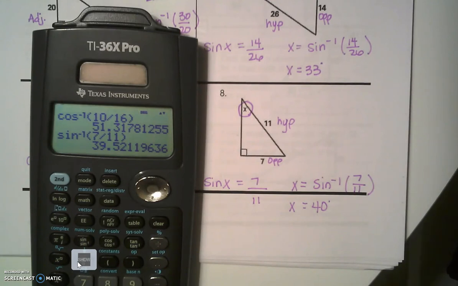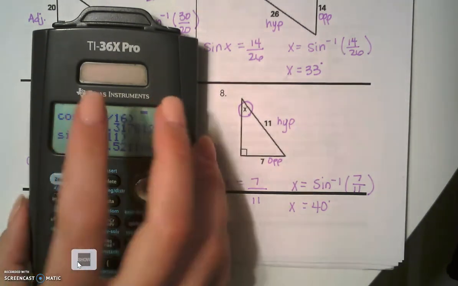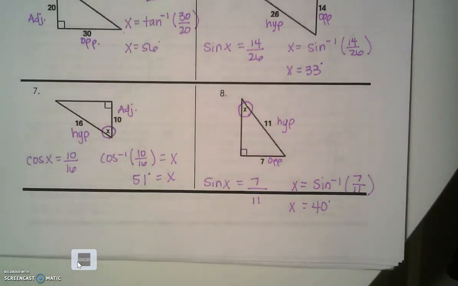If you flip over onto the back, I'm sure you'll find more examples where your degree measure is missing. And this is the process on how to find that missing angle.